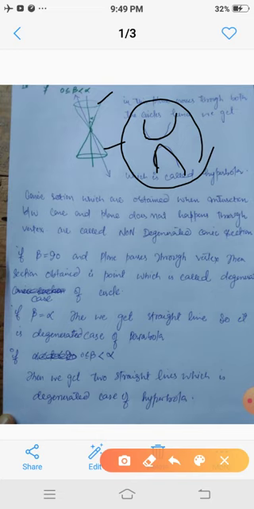But when the plane passes through the vertex, those conic sections are called degenerate conic sections. Like if beta equals 90 and the plane passes through the vertex, then it cuts the cone only at the vertex, so the conic section obtained is a point. This means that this point is the degenerate case of the circle.